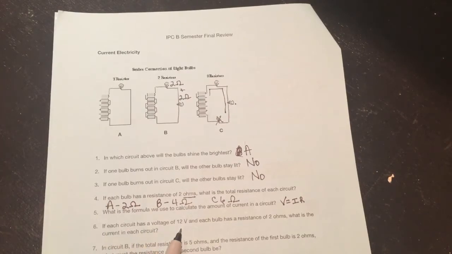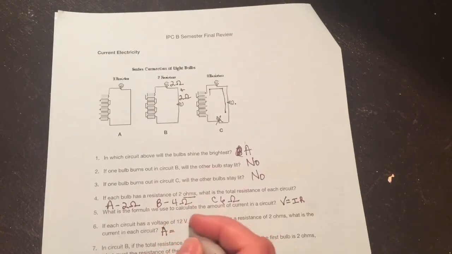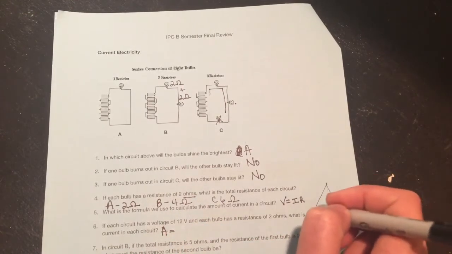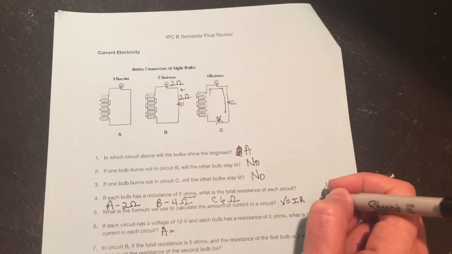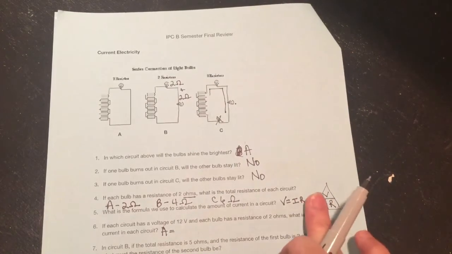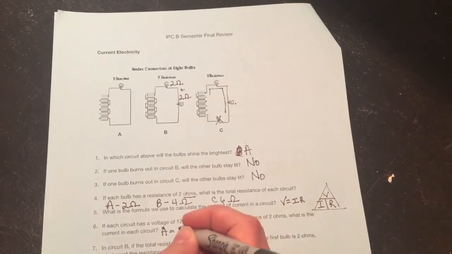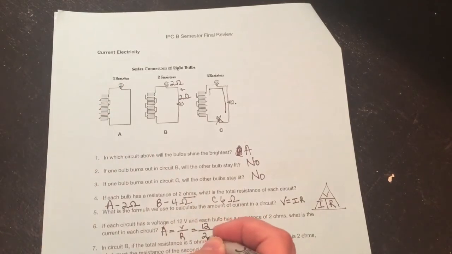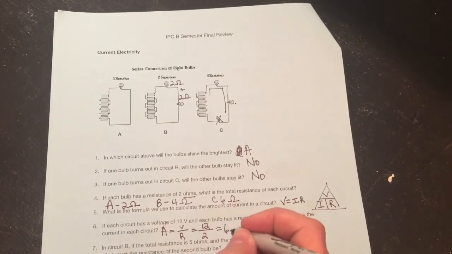If each circuit has a voltage of 12 volts and each bulb has a resistance of 2 ohms, what is the current in each circuit? Okay, so for circuit A, we want the current, so we want to solve for I. So we're going to make a triangle. Voltage equals current times resistance. So if we're going to solve for current, it's going to be voltage over resistance. So for A, we've got 12 volts over one light bulb at 2 ohms, which is going to be 6 amps for A.